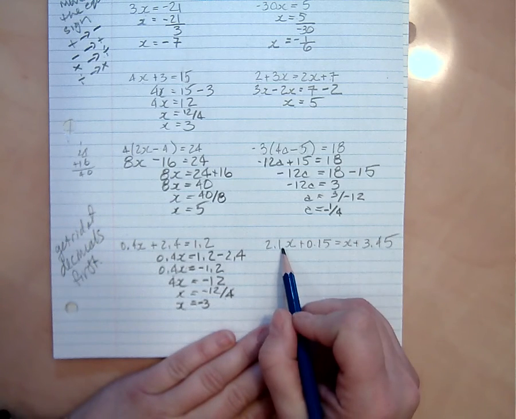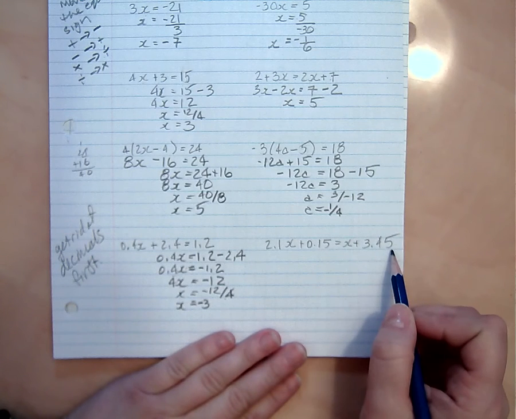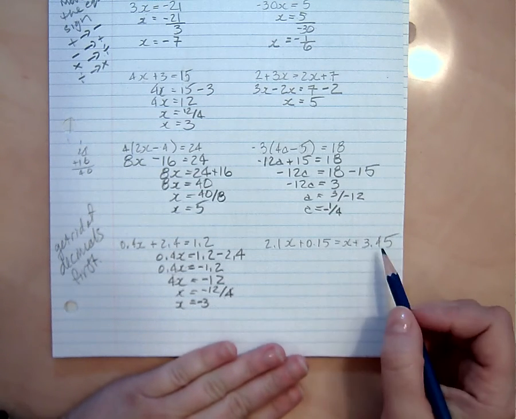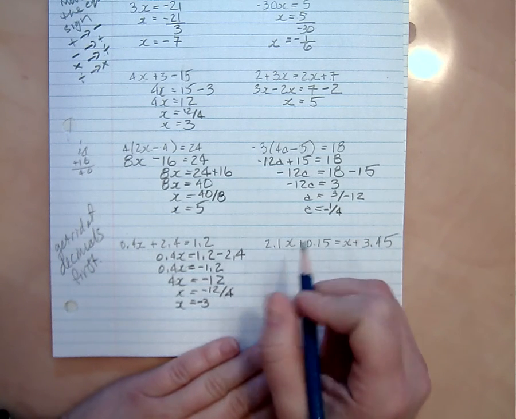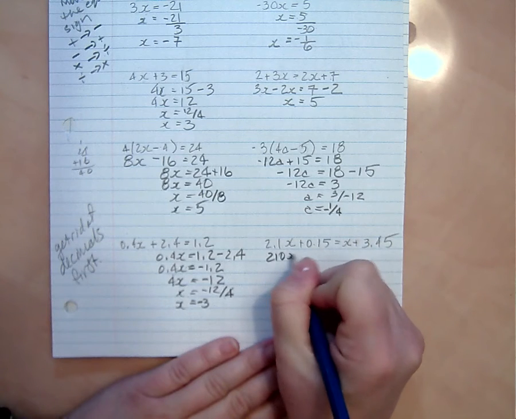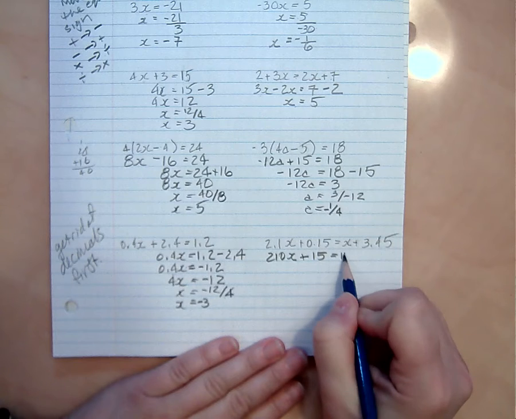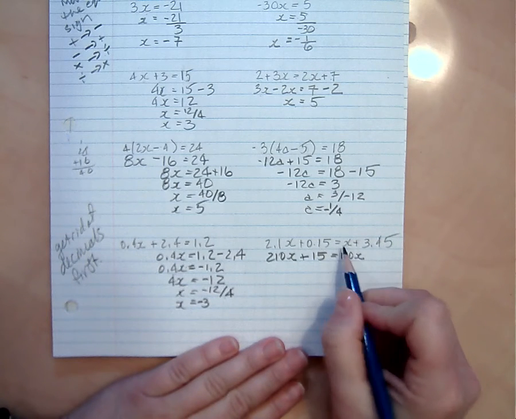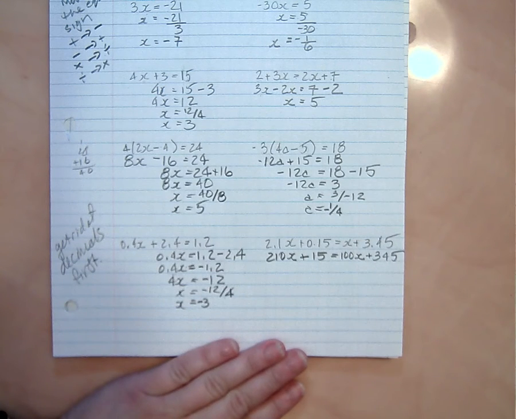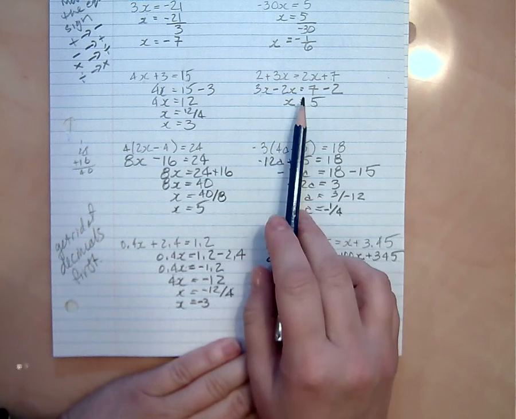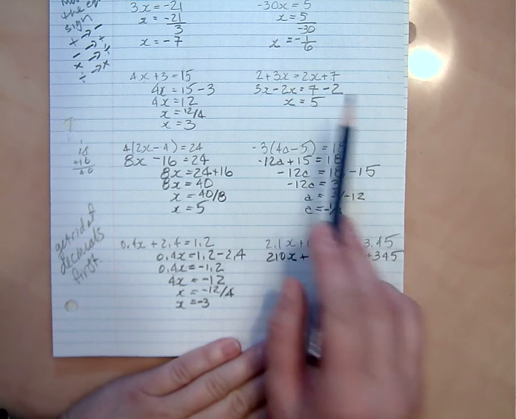So here, this is 1 decimal place, this is 2, this is 2. So I have to multiply by 100, or a 1 with 2 zeros, to get rid of 2 decimal places. So if I multiply this by 100, and I move this 2 spaces, this is going to be 210 plus 15 equals, multiply that by 100, because that's a 1, and multiply this by 100 is that. Now I have no decimals. I'm going to do exactly what I did up here. I'm going to bring the x's to one side and the integers over to the other side.